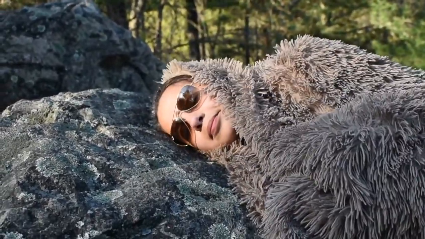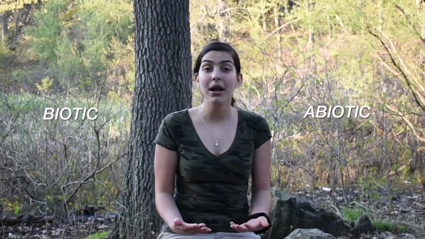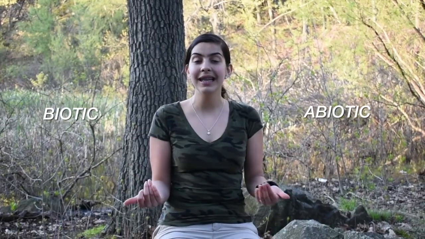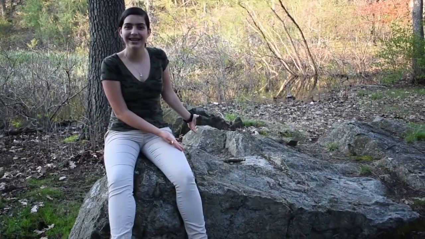Good night. When it comes to an ecosystem, there are two things to consider: biotic and abiotic factors. An abiotic factor is something in the ecosystem that is non-living, such as this rock I'm sitting on. The second thing to consider is the biotic factors, which are the living things in the ecosystem, such as this bear right here.